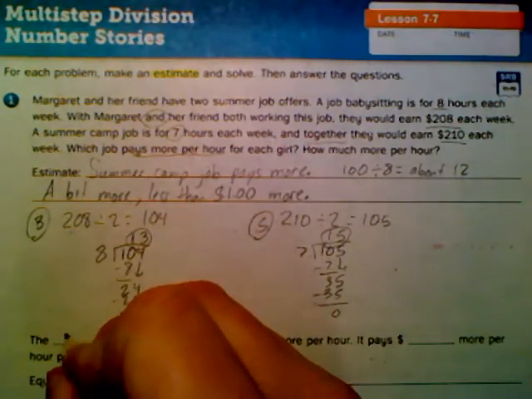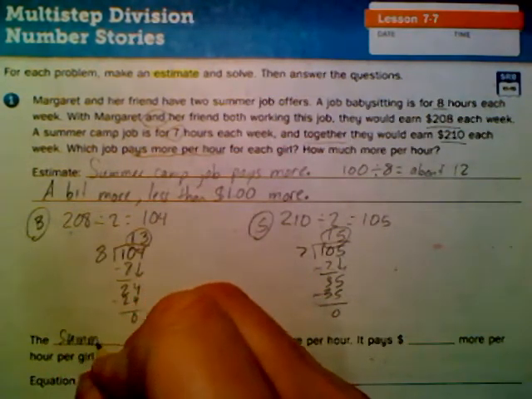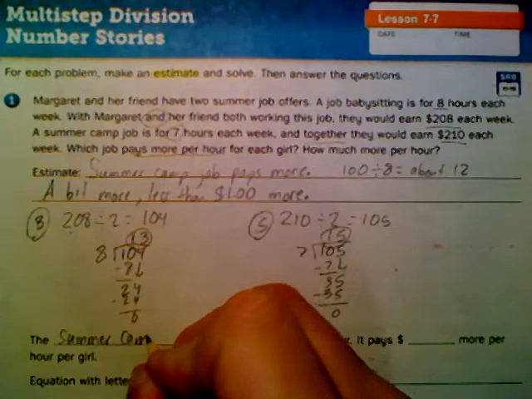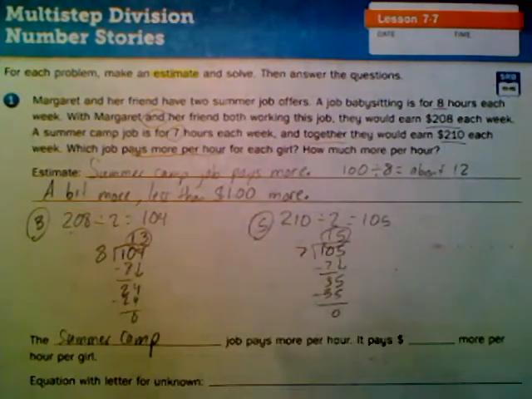Which job pays more? It's the summer camp job. So the summer camp job pays more per hour. It pays blank more per hour per girl.